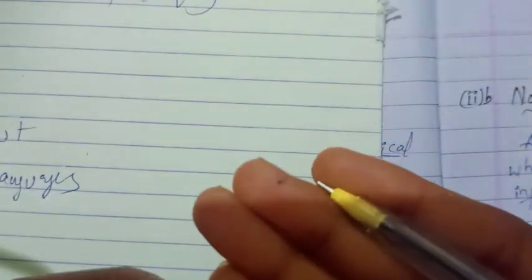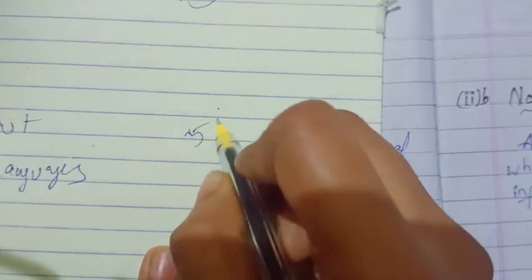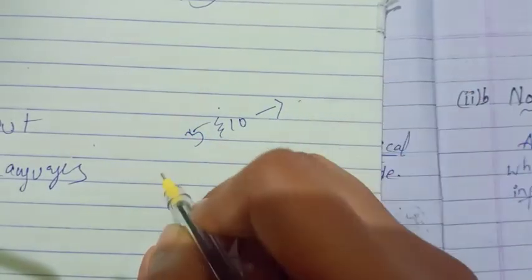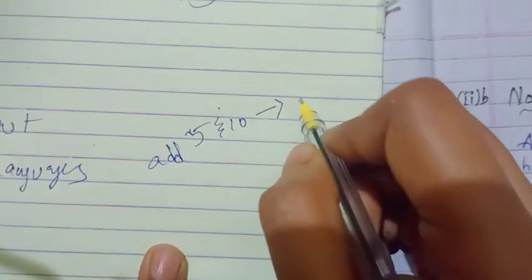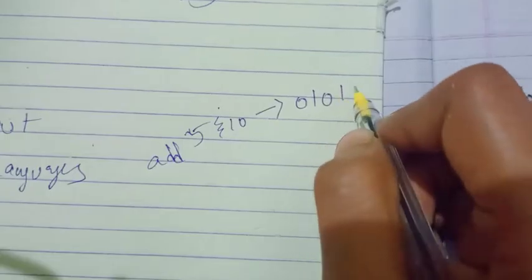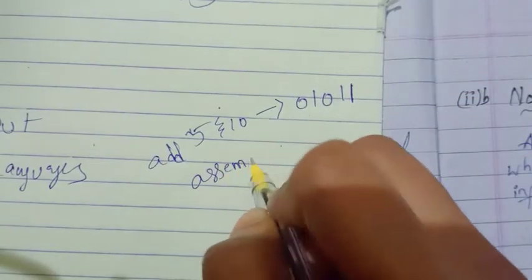It is just for understanding purposes, not formal. So if we want to add 5 and 10, in machine level language it will be like arranging 0 and 1 in a different order, right?